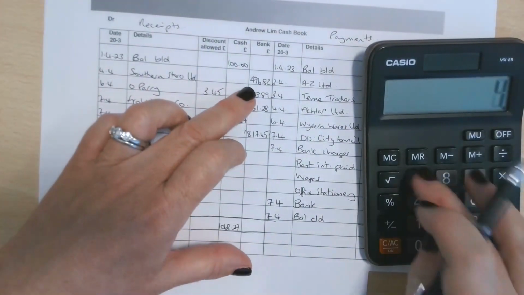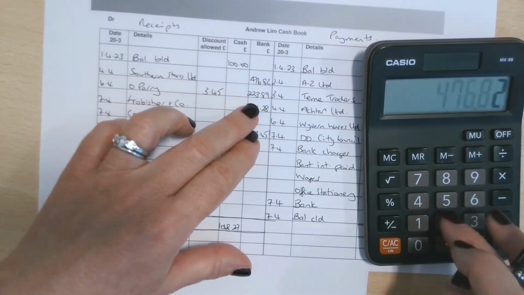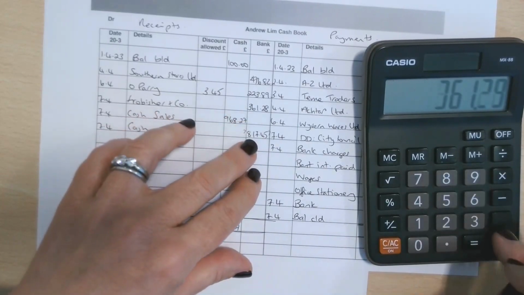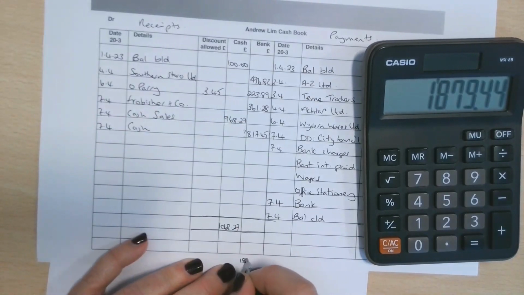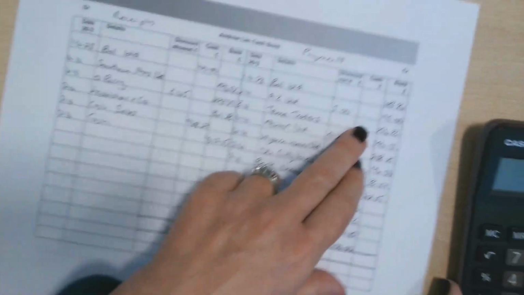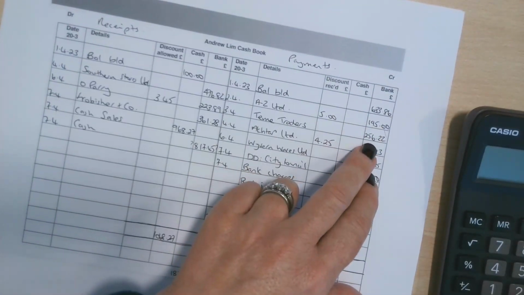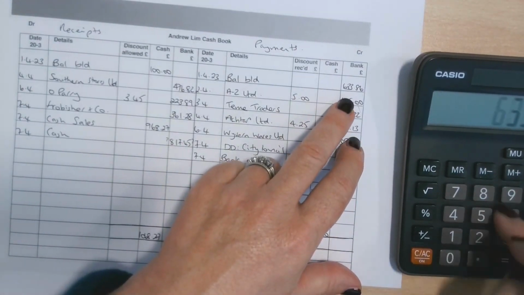So now we can work out what's on the debit, what's on the credit side. So 476.82, 223.89, 361.28, and 817.45. So obviously we need to sort the cash account out before we can finalise the bank account. I'm just writing the total down at the bottom because I don't know whether it's going to be overdrawn or whether it's going to have money in the bank. So I'm just hedging my bets at the moment. So let's start that again.